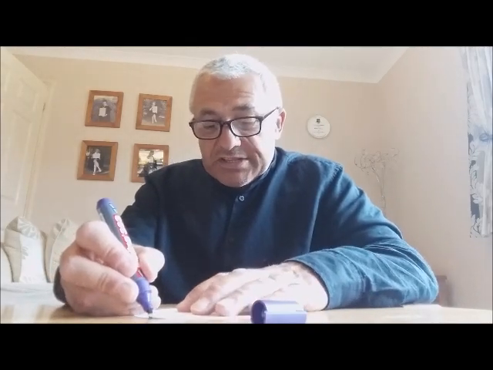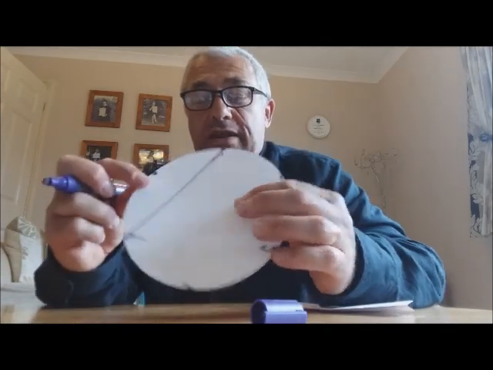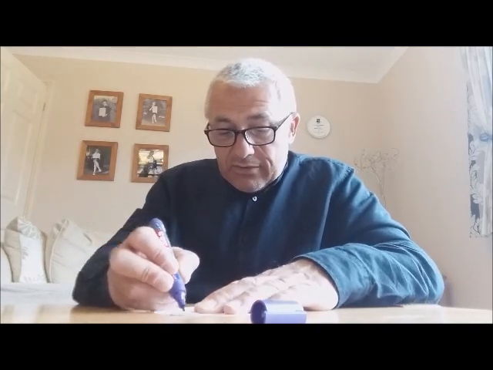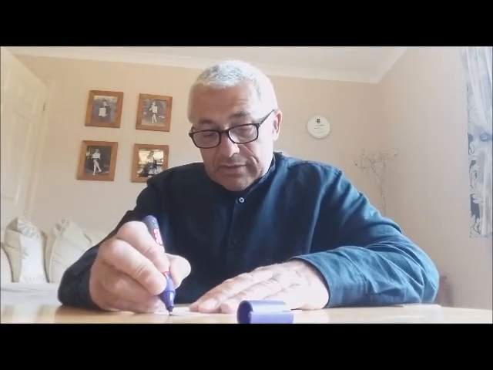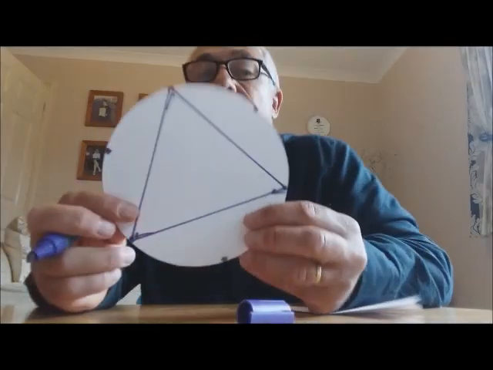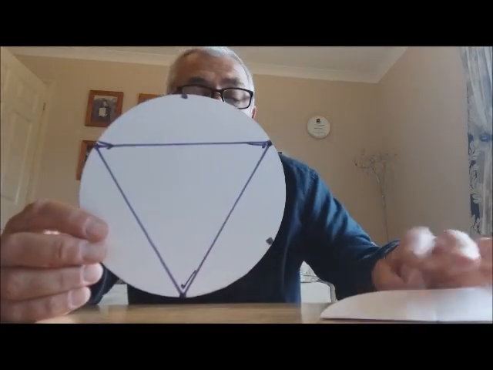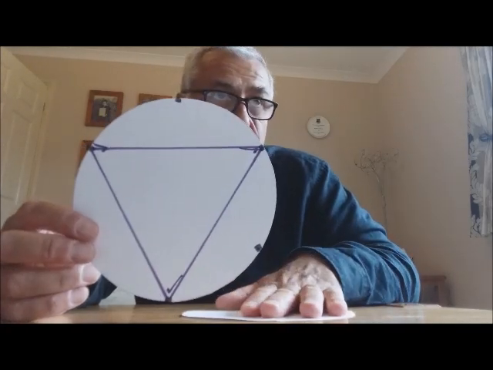Now you can use the side of your circle because that is a lovely straight line. Don't forget you're going from one tick to another, drawing a nice straight line like that. If you do that to the second point and then to the third point, you will end up with a beautiful triangle. Not just any old triangle, you will have an equilateral triangle, which means all the sides of the triangle are the same and all the angles in the triangle are the same.